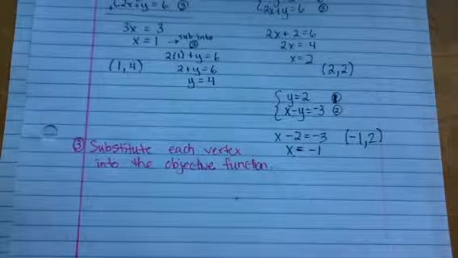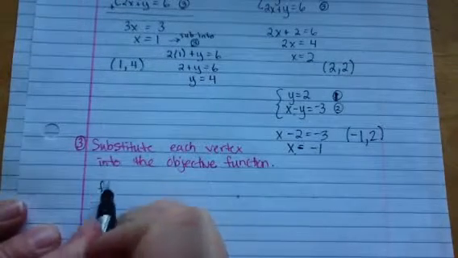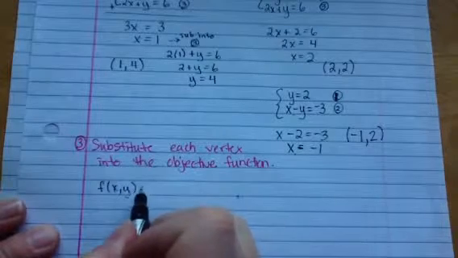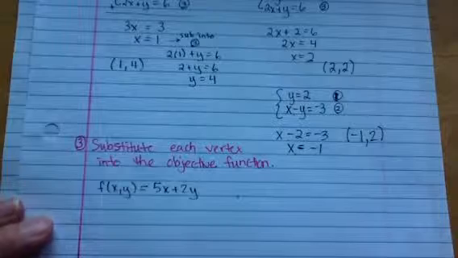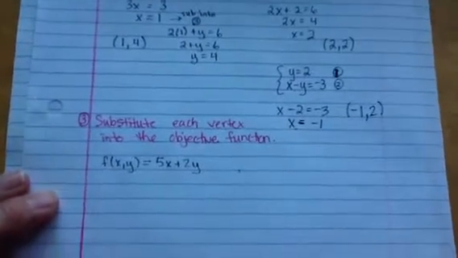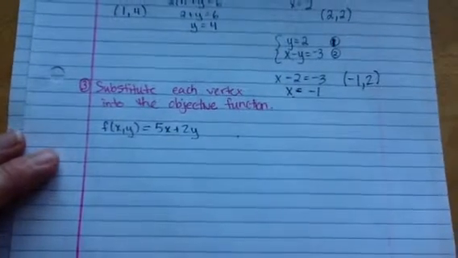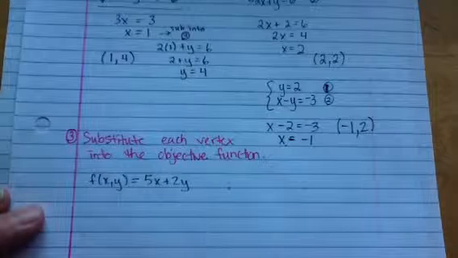Our objective function that we started for this problem was f of x comma y equals 5x plus 2y. So remember, you might be talking about profit or you might be talking about cost in a different linear programming problem, but for right now we're just going to use this f of x comma y.